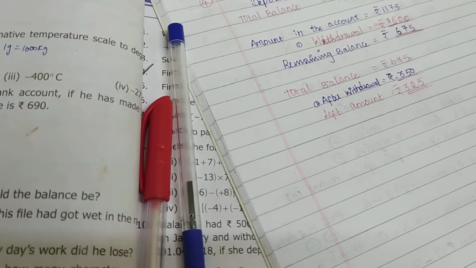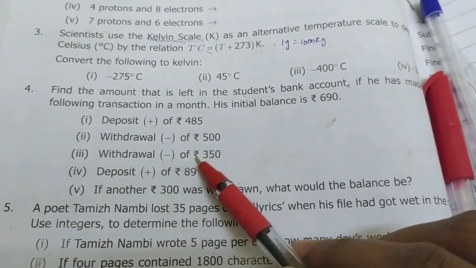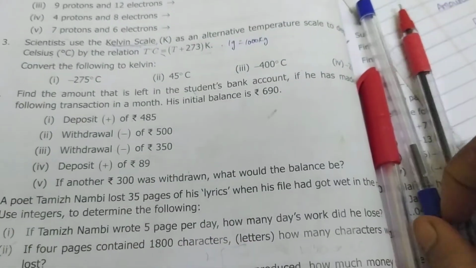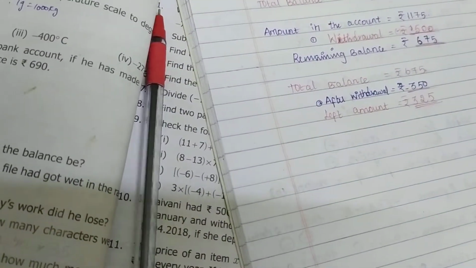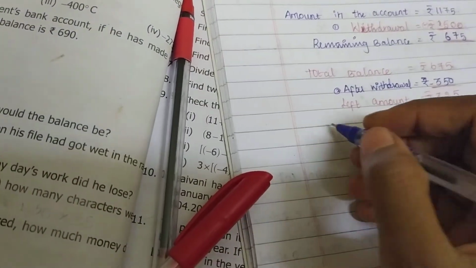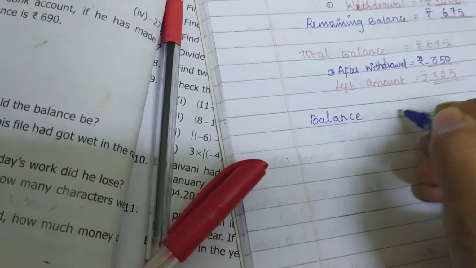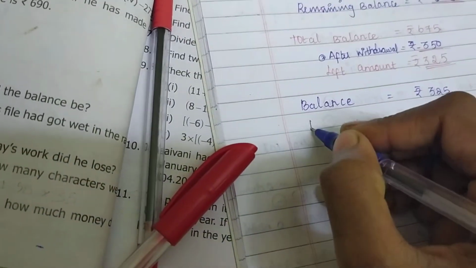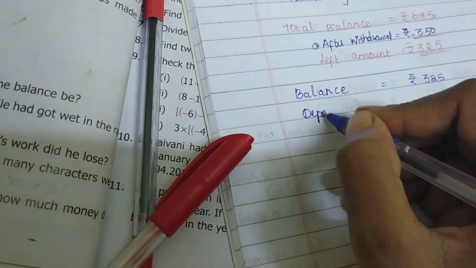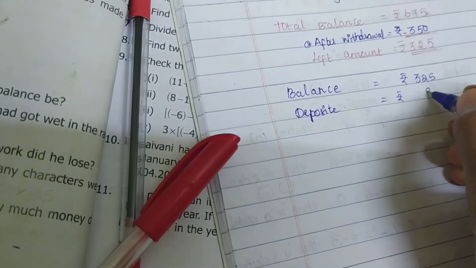Then what do they mention? Deposit rupees 89. So the remaining balance you have is 325. How much do you deposit again? 89.